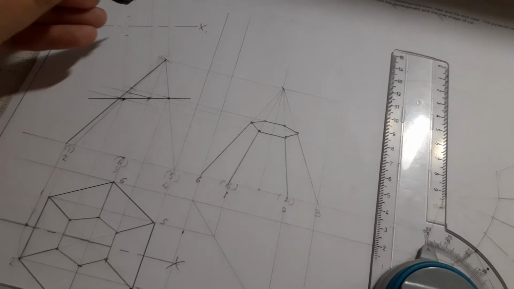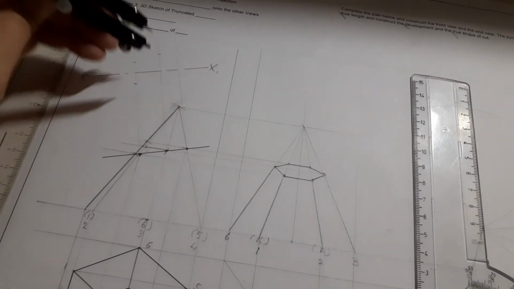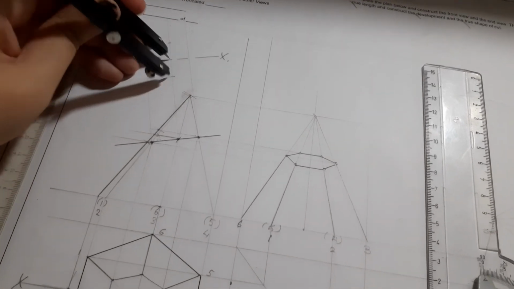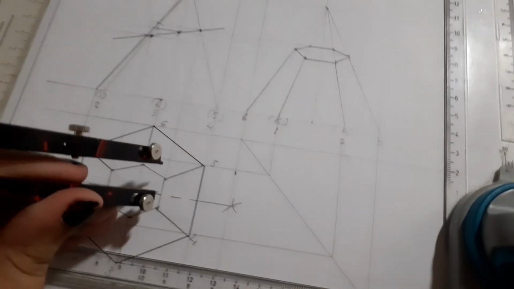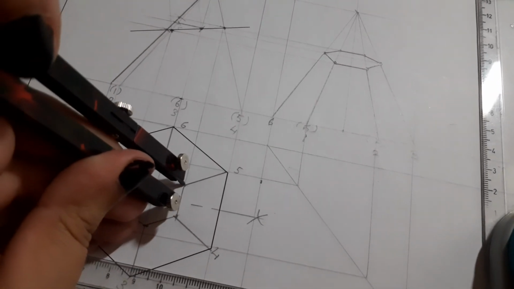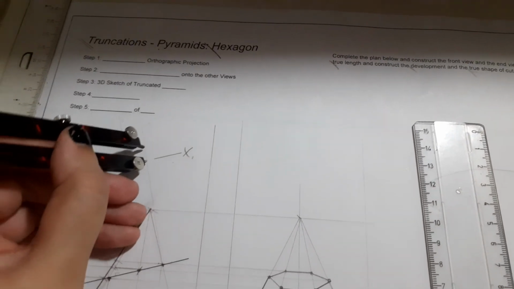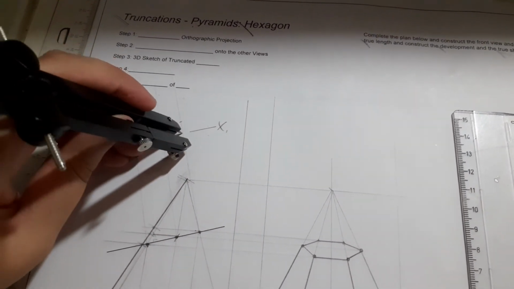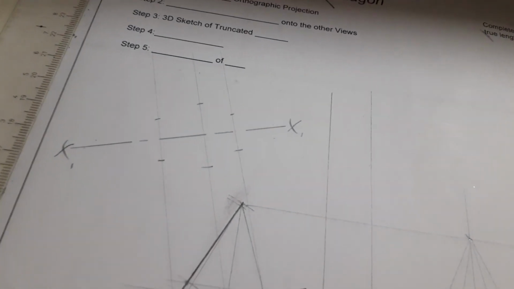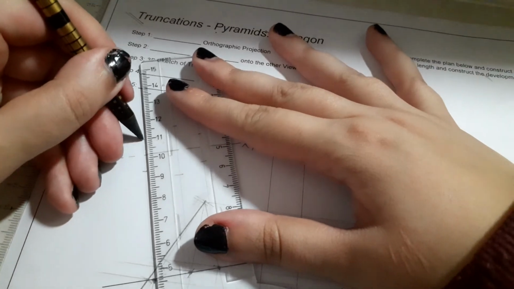So we're going to place them here and here. And for points 5 and 4, it's gonna be this point. So we're gonna place them here and here, and then we just join.